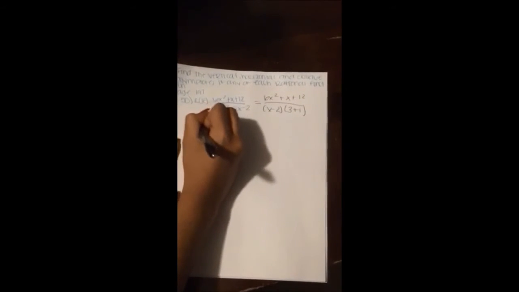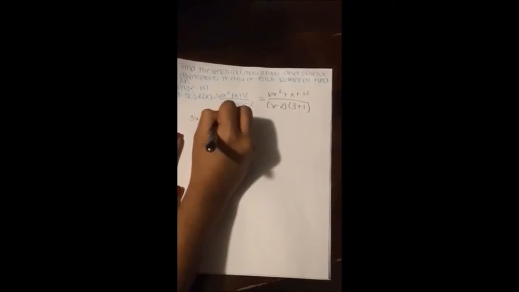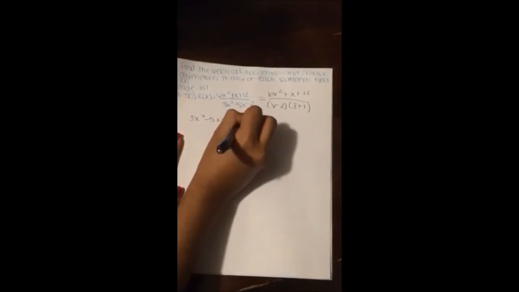Then we're going to simplify it. 3x squared minus 5x minus 2 equals 0.